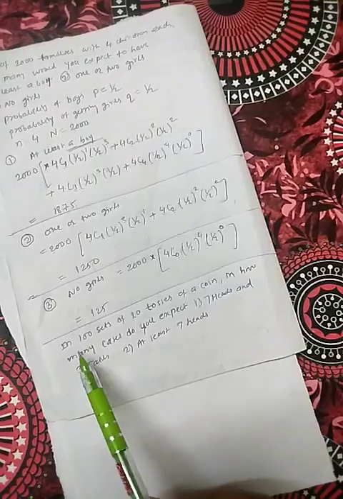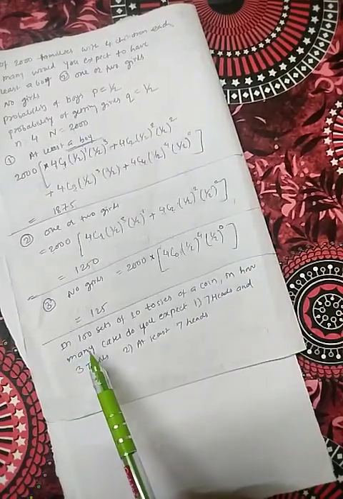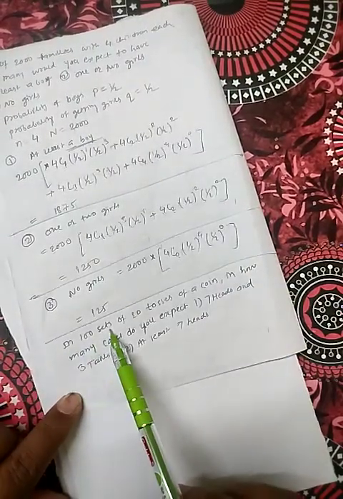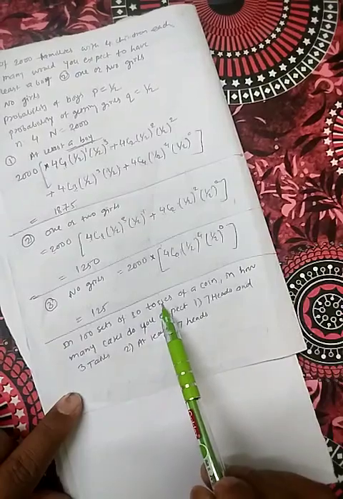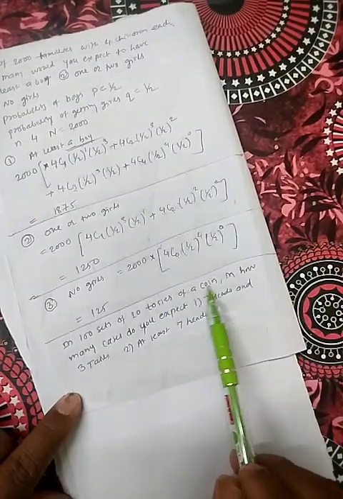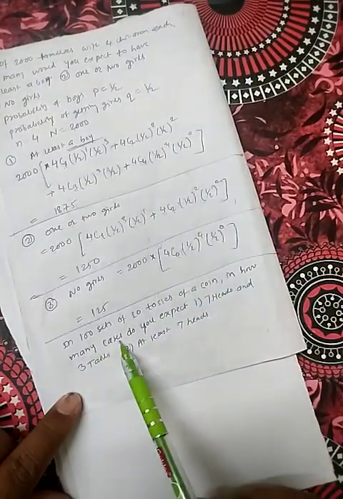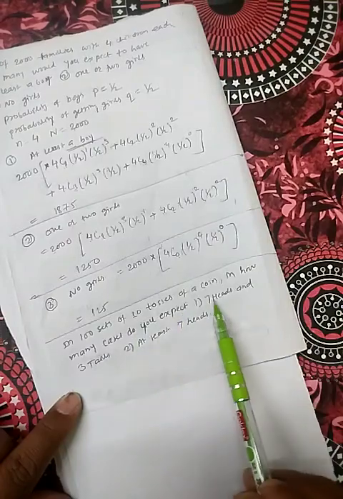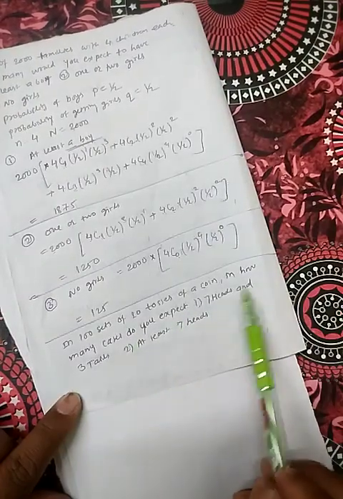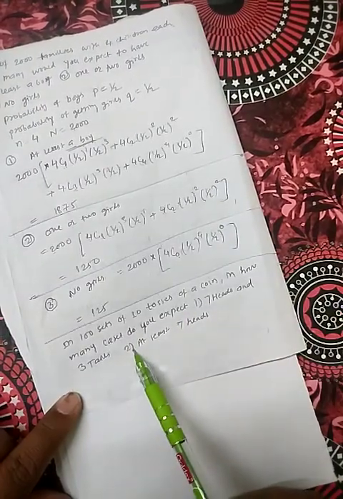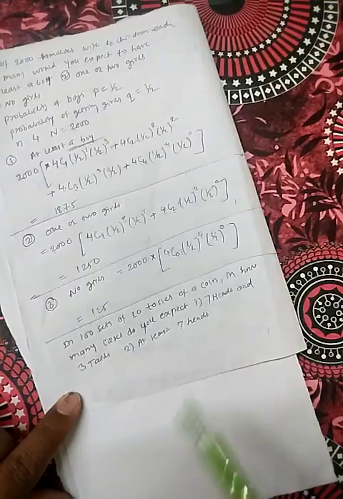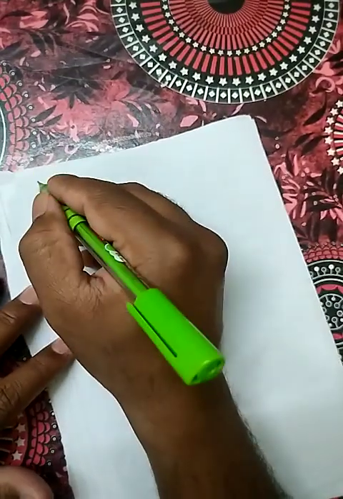So the next problem is on binomial distribution. In 100 sets of 10 tosses of a coin, in how many cases do you expect 7 heads and 3 tails? And second, at least 7 heads. So let us look at the solution.